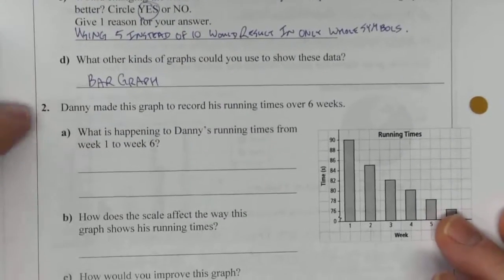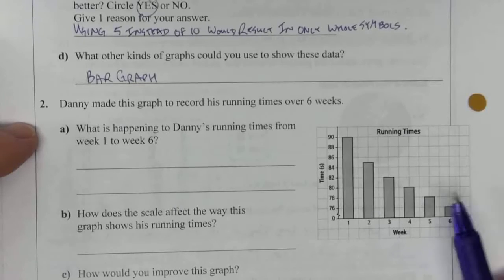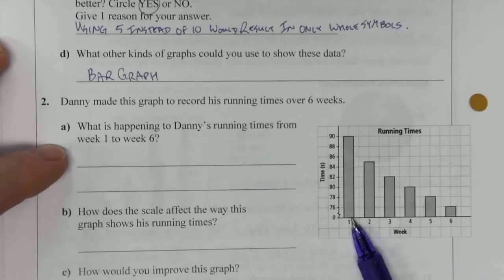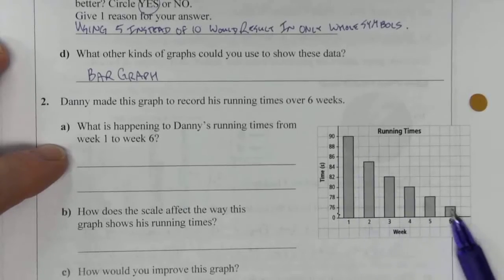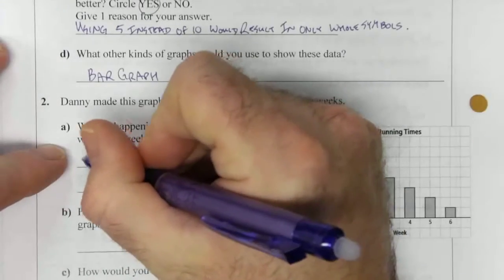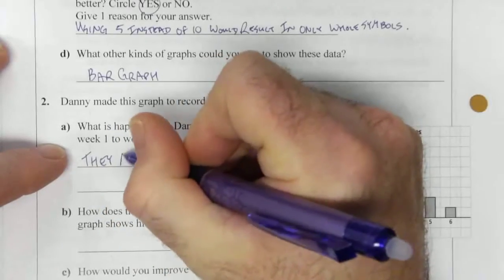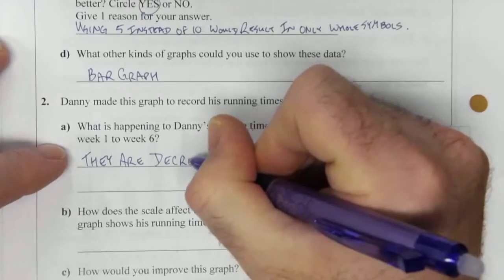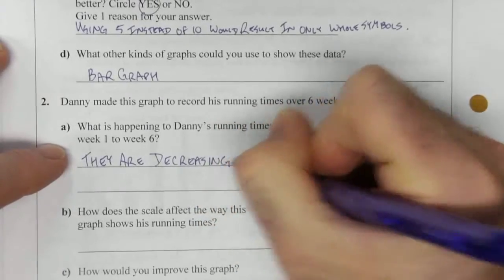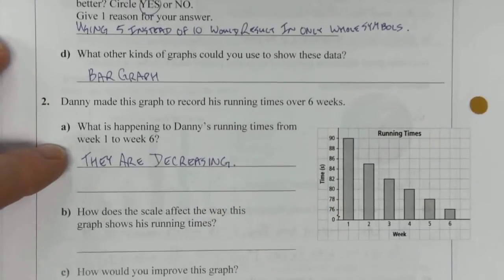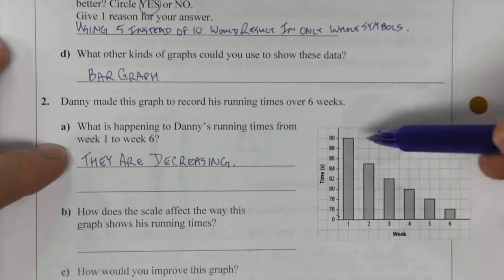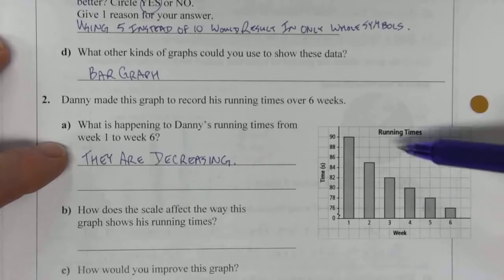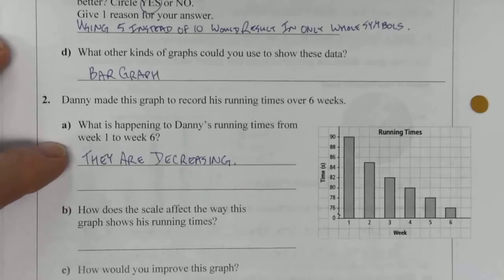Number 2, Danny made this graph to record his running times over 6 weeks. What is happening to Danny's run times from week 1 to week 6? Well, they are decreasing, which means they're getting smaller, starting at 90 and then going all the way down to 76. It looks like it's a big drop, but it's not a huge drop.